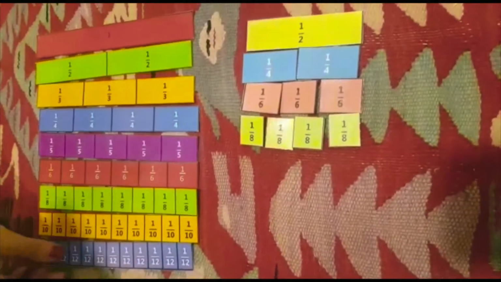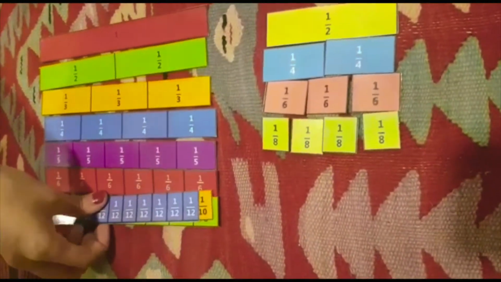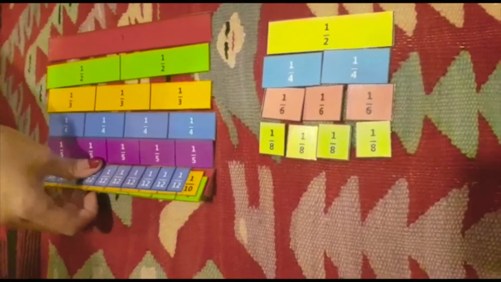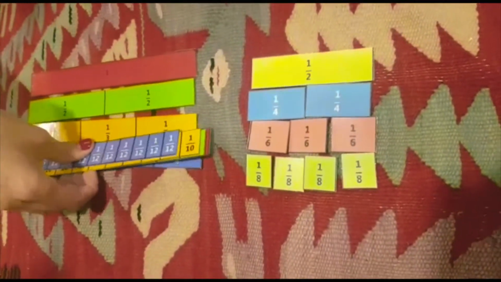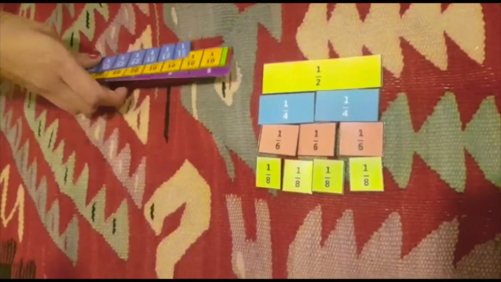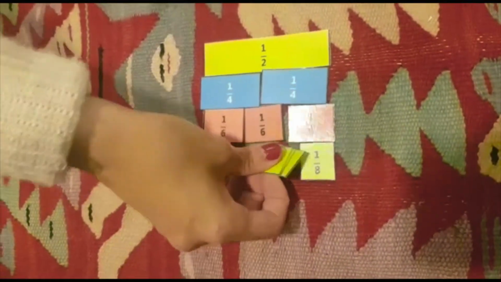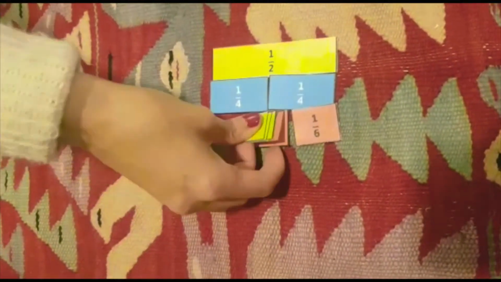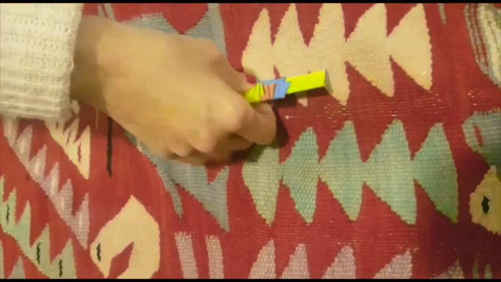Finally, to see if the children have understood the equivalence of the fractions, we will distribute a paper with the black and white diagram, and they will have to color those fractions that are equivalent to the fraction that we choose. For example, a half. Therefore, they will color 2 quarters, 3/6, 4/8, 5/10, and 6/12.